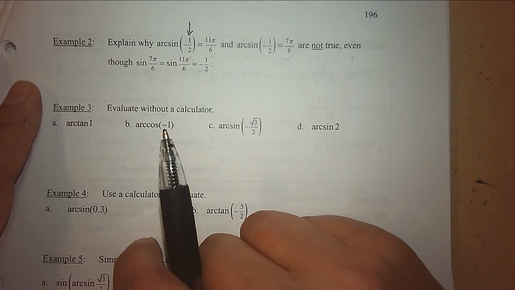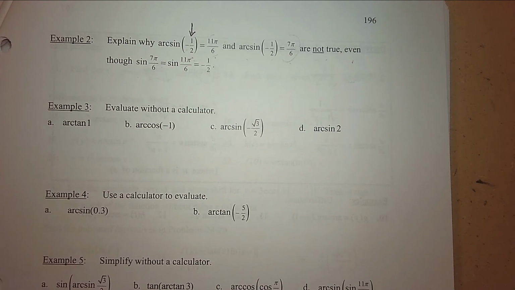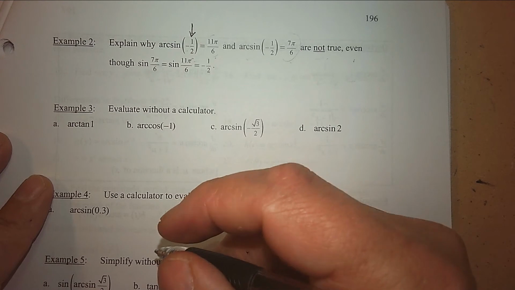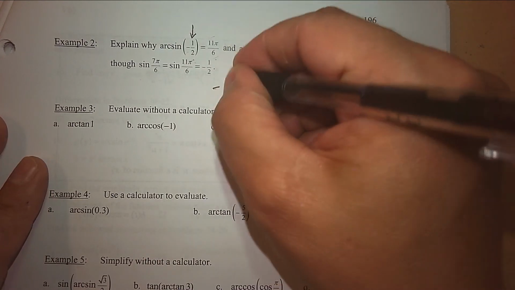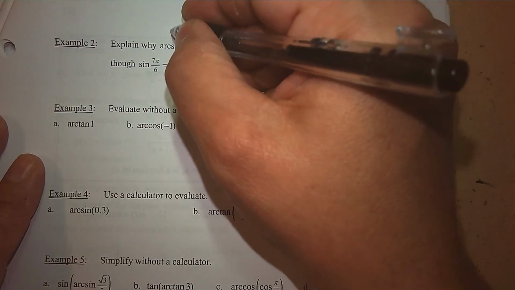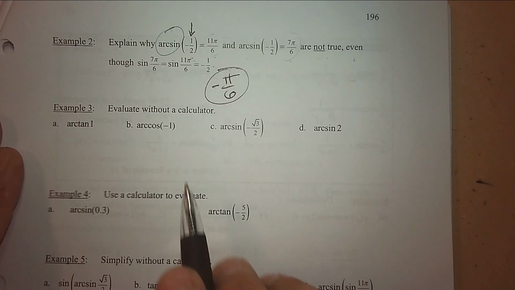What's wrong about that? That is not within the domain restriction, right? You have to find the angle in quadrant number 4, and it's written as a negative angle. So the only correct answer there would be negative pi over 6, because that's what falls in line with where the restriction is.